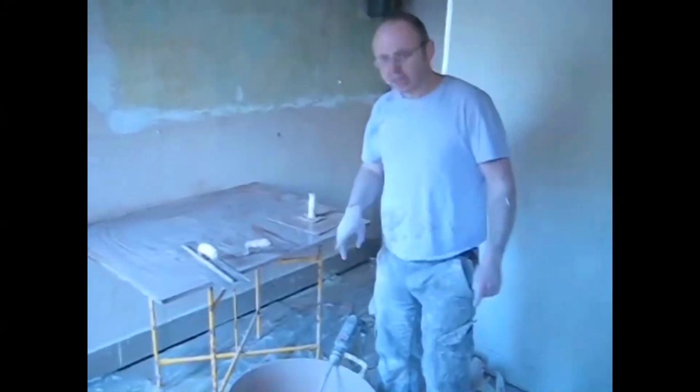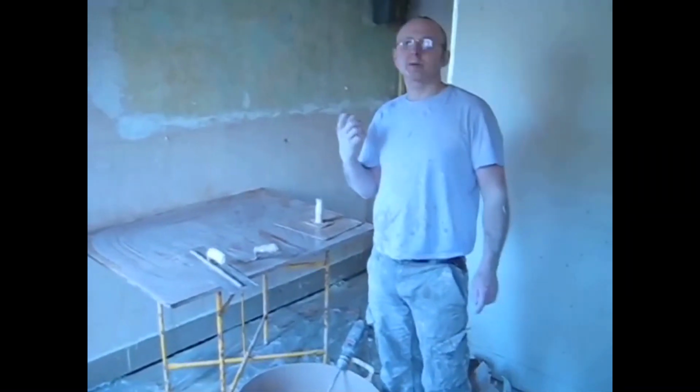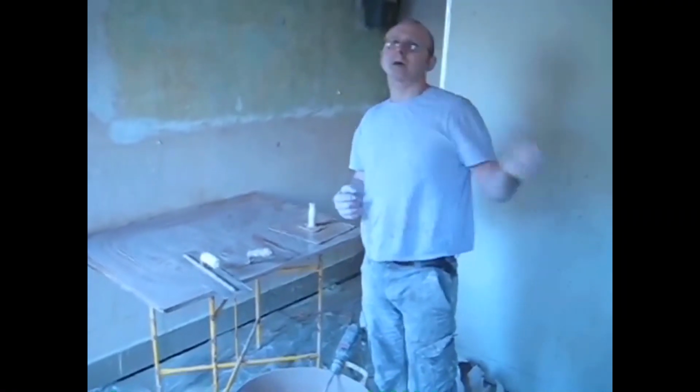Okay, we've got the third bag, 2 bags up there, quite thick. The third bag's going to be a bit thinner to spread the lot, so it's going to be half the thickness.